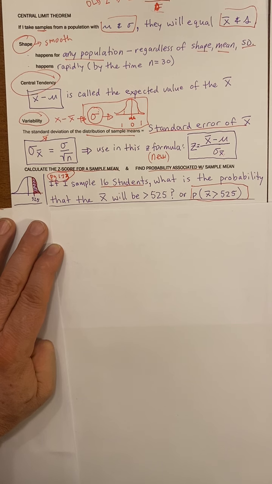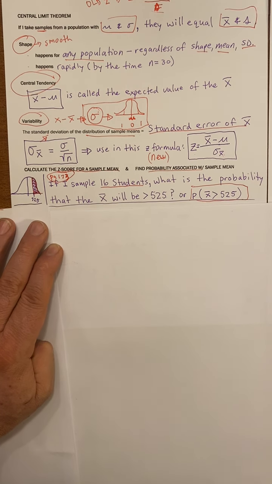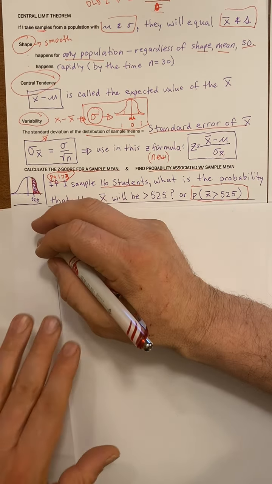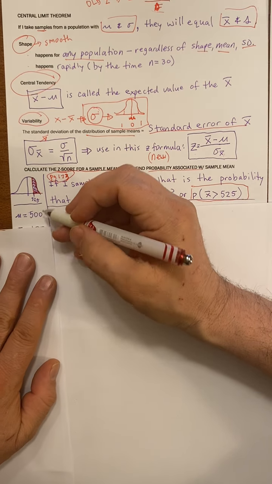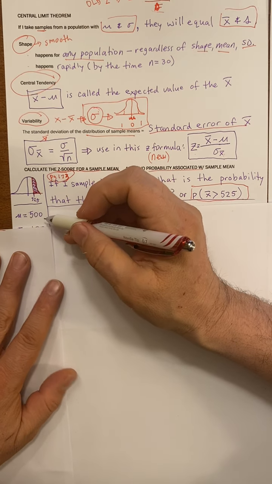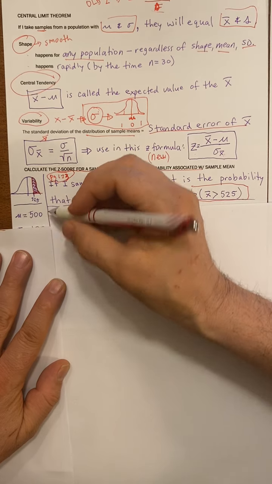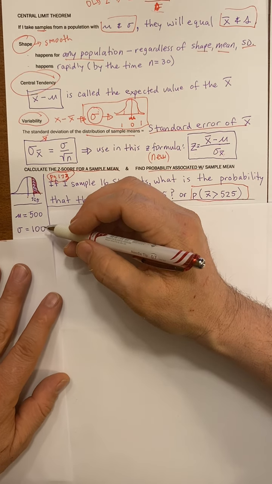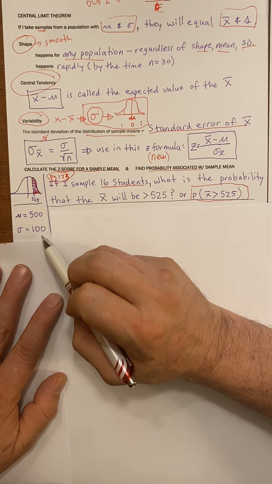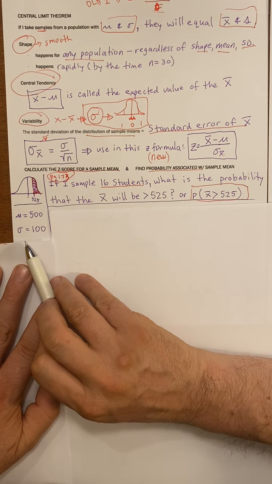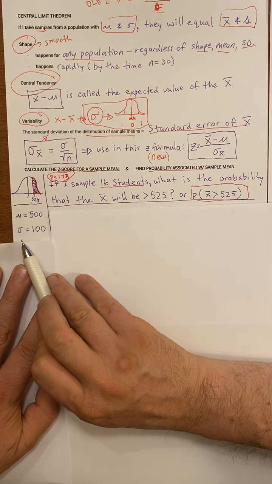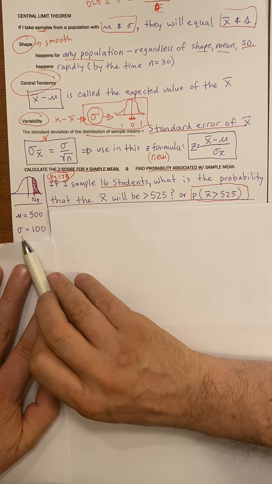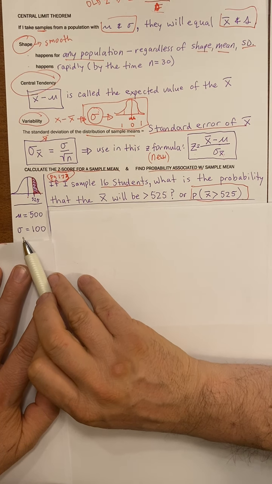Other information that you'll be given to help you calculate this problem is you'll be told what the population mean is, right? So here they're saying it's 500, so that 500 would go right here. You're also being told what the standard deviation is. Now remember, this is the standard deviation of the population, not the distribution of sample means.